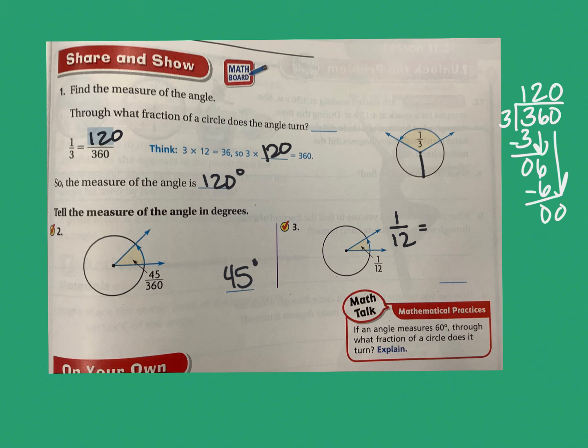We have 1/12 as a fraction. And in order to determine its degrees, I need that denominator to be 360. Okay, 12 times what number gets me 360? I'm really not sure, and I'm honestly not. So I always go to this because I can do this quickly.